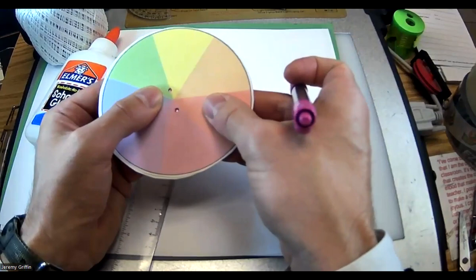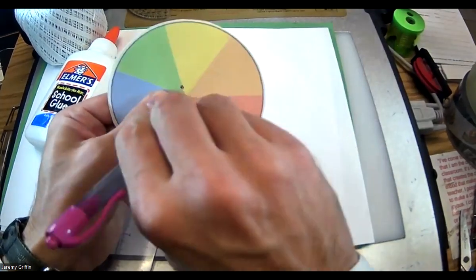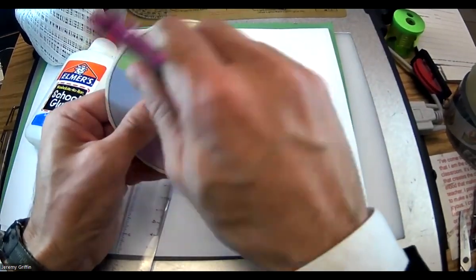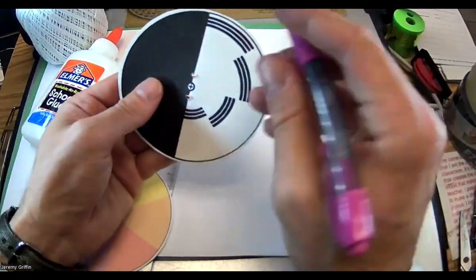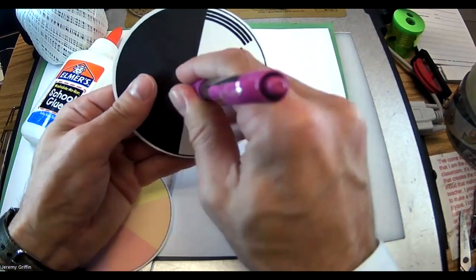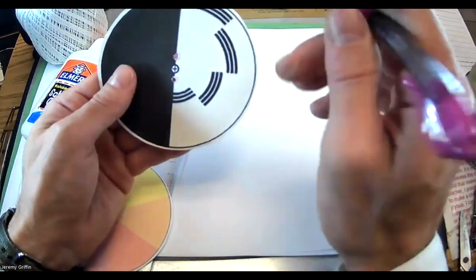Bam. Okay, so there's a couple of puncture holes right there. Now these holes are definitely going to align. Oh yeah, that looks good. Looks like it's getting good.